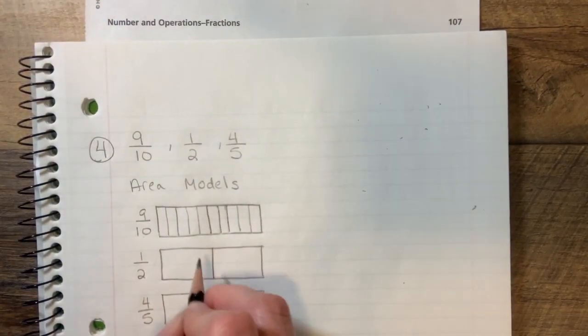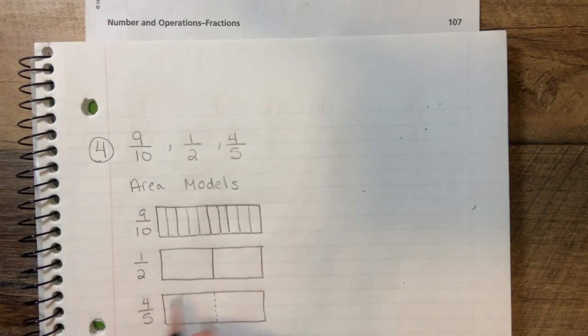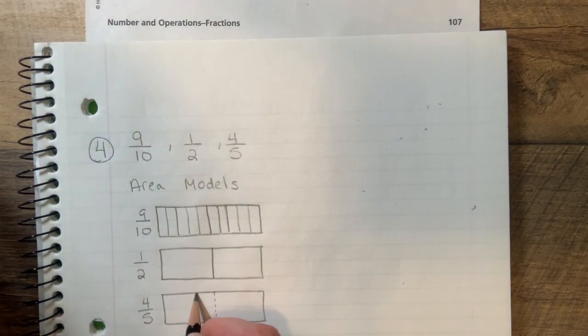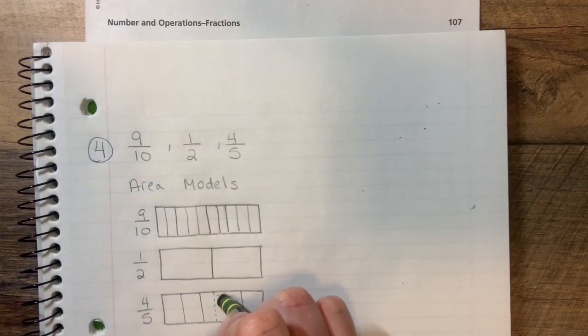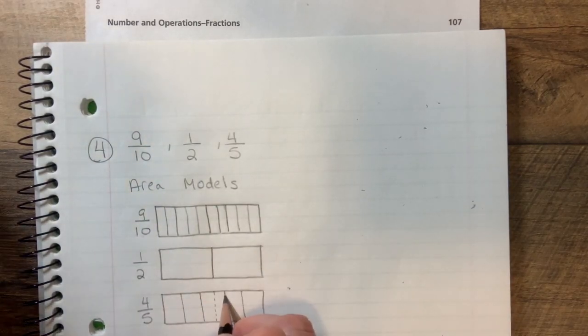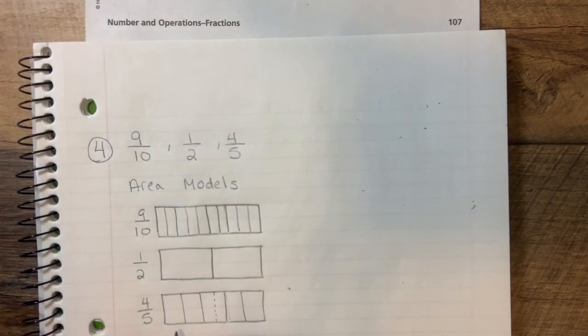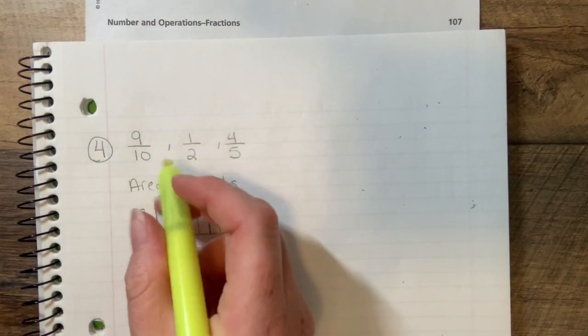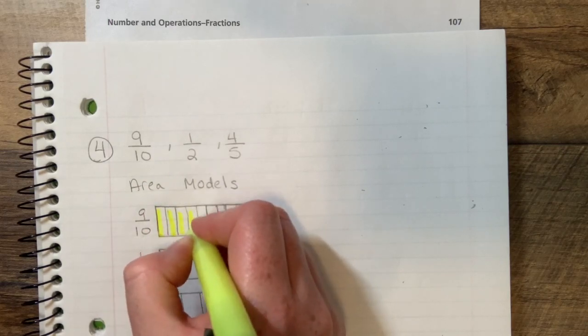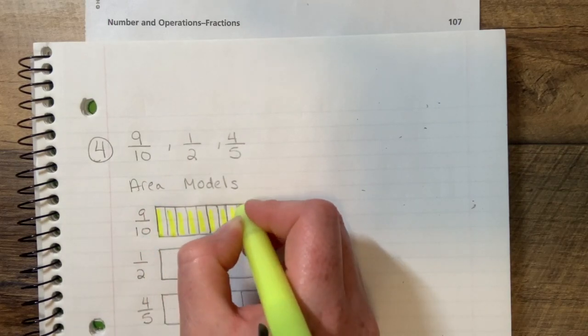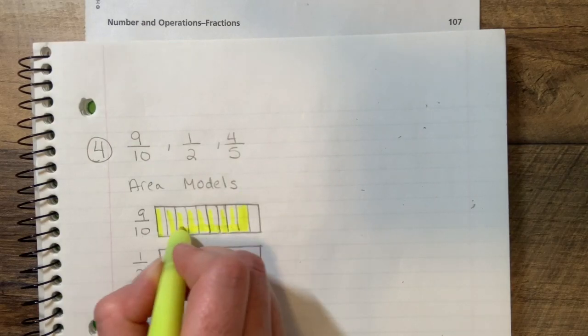Okay, 1/2 is already done, 1/2. And then 4/5. Gonna do about right there. That one looks a little bit big. Okay, so we've got 1, 2, 3, 4, 5, 6, 7, 8, 9 tenths.